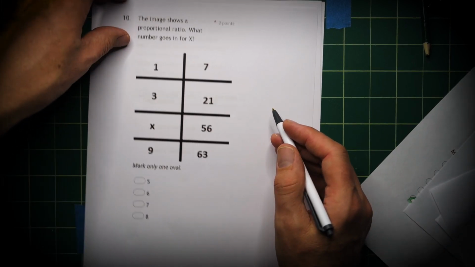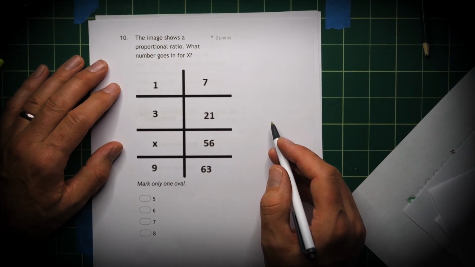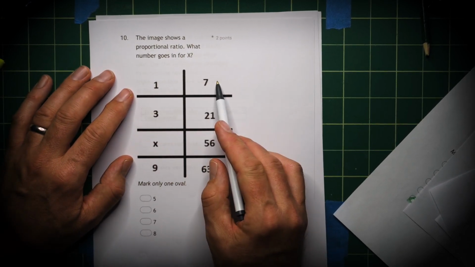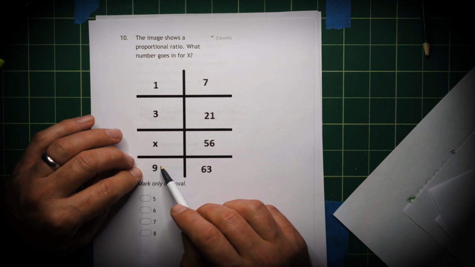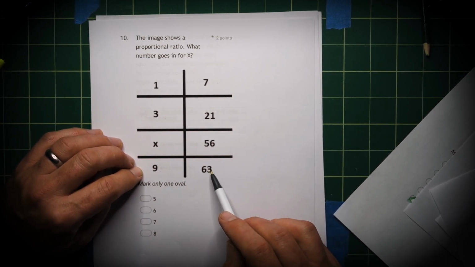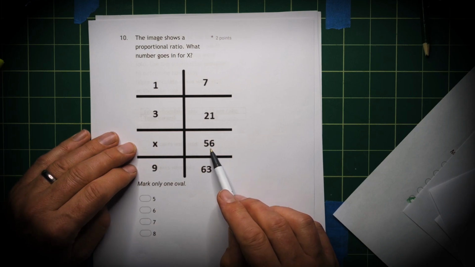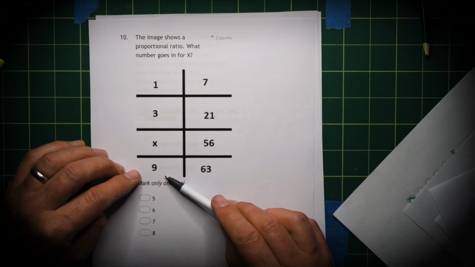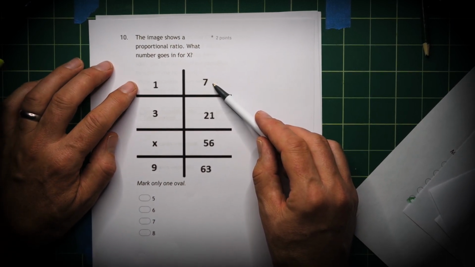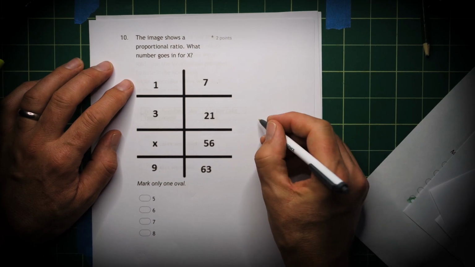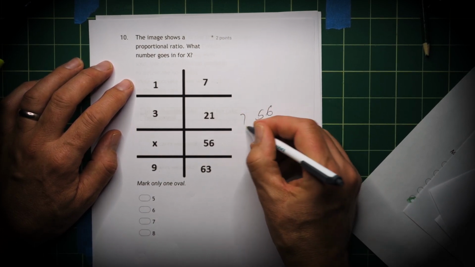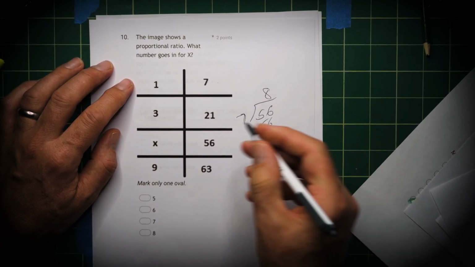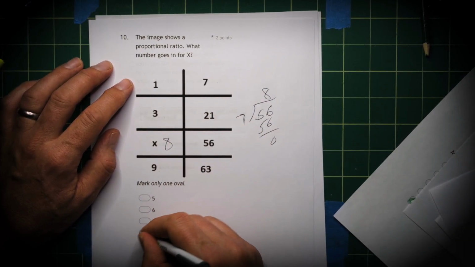And then last question here. The image shows a proportional relationship. What number goes in for x? Okay, 1 times 7 is 7. 3 times 7 is 21. This 9 times 7 is this right here. So we know we need to divide to go that way. 63 divided by 7 is 9. 7 divided by 7 is 1. 56 divided by 7. We know our multiplication facts. 7 times 8 is 56. Going to be that one right there.